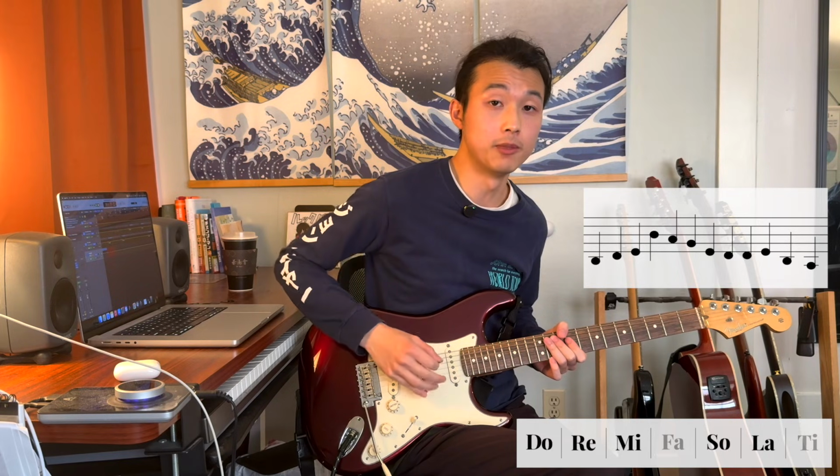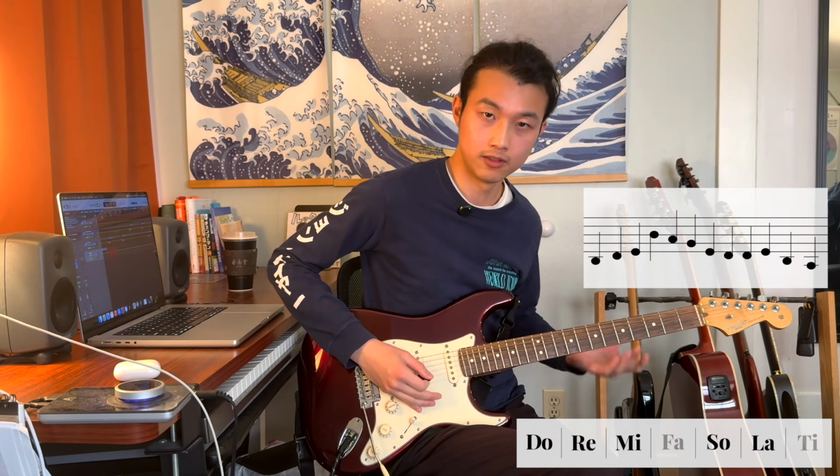For example, if we take the melody Moves Like Jagger from Maroon 5, it sounds like.